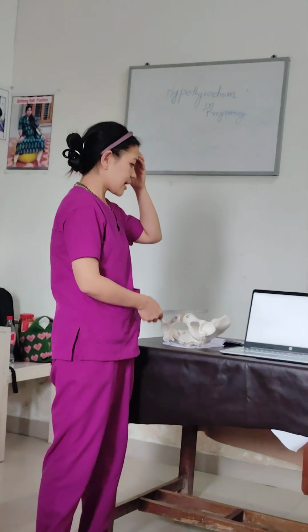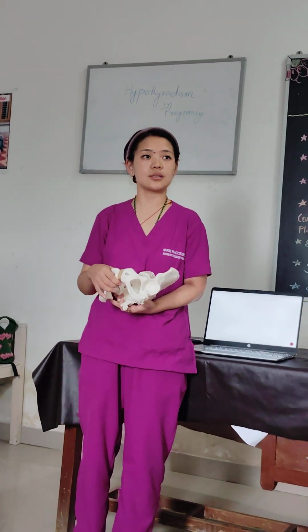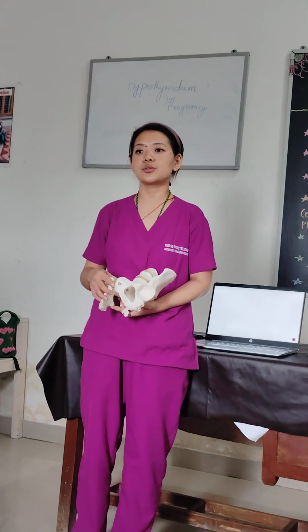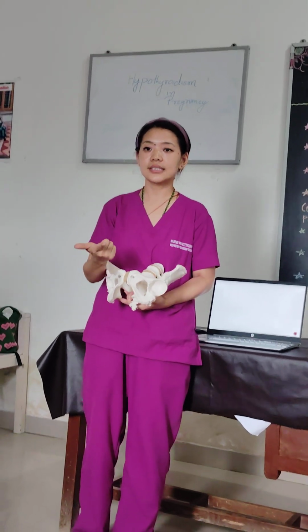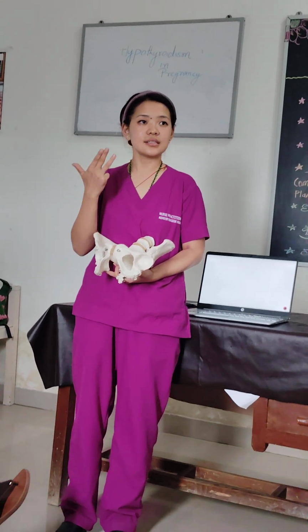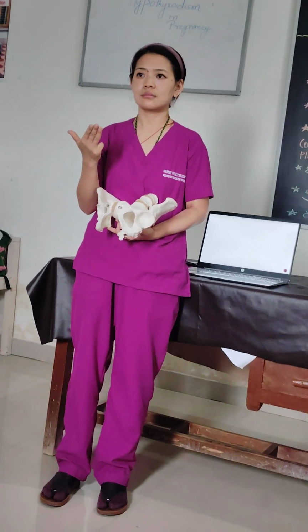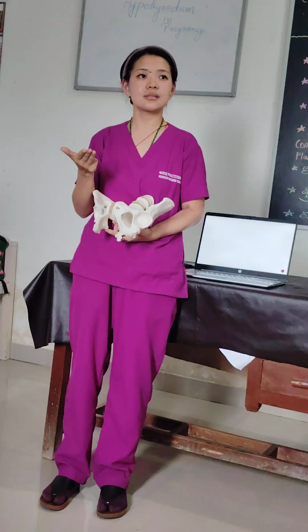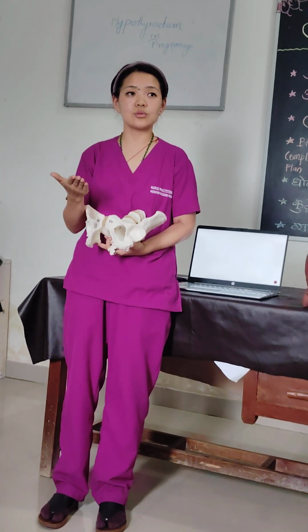This mechanism of labor is guided by the 7 cardinal movements. What are they? Engagement, descent, then flexion, then internal rotation of the head, then extension, then external rotation, or restitution.